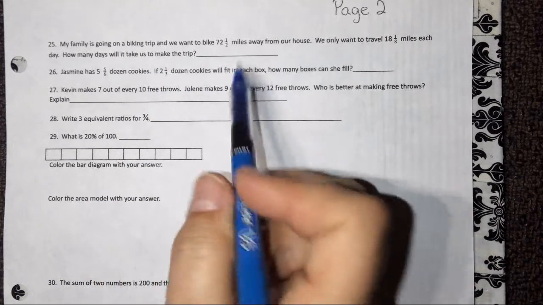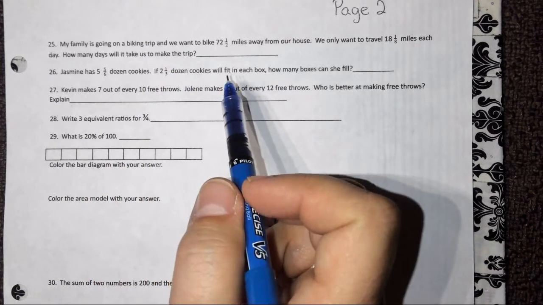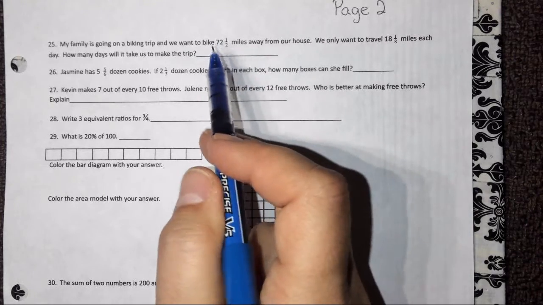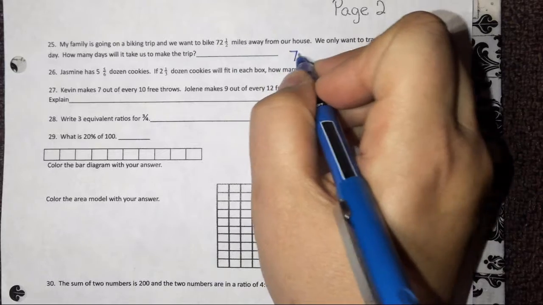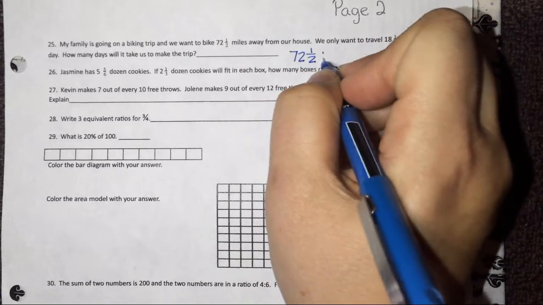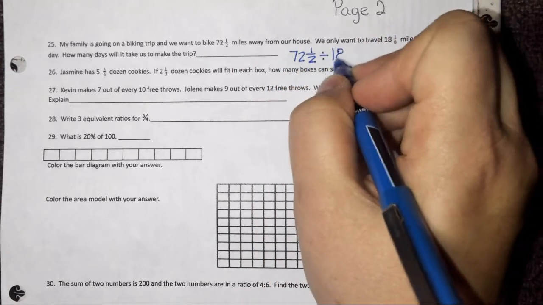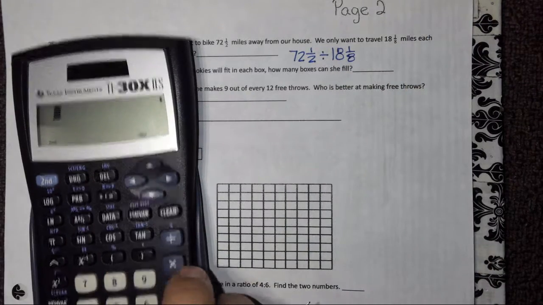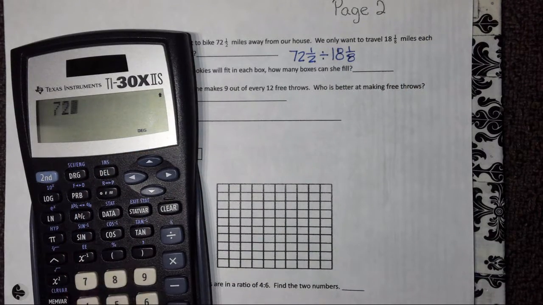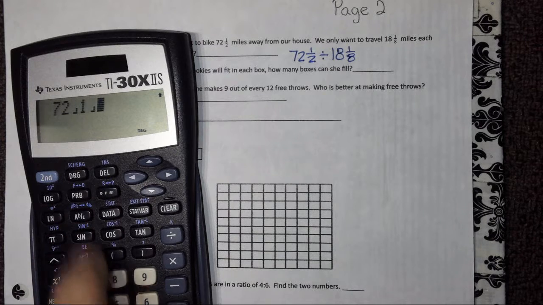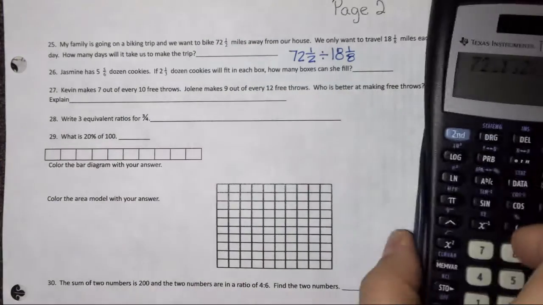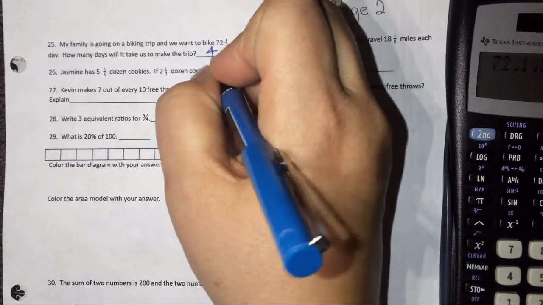First of all, how are we solving this? What are we doing? Dividing, okay? So you're taking your total number, and you are splitting it up into how much they're dividing each day, okay? So again, you'll have the use of your calculator. So 72 1/2 divided by 18 1/8, and that gives us 4. So yes, 4 days.